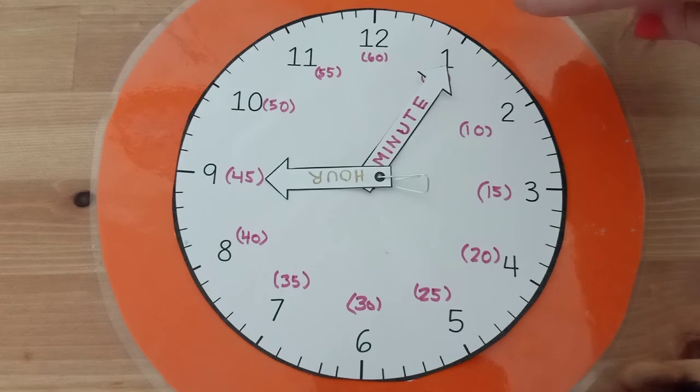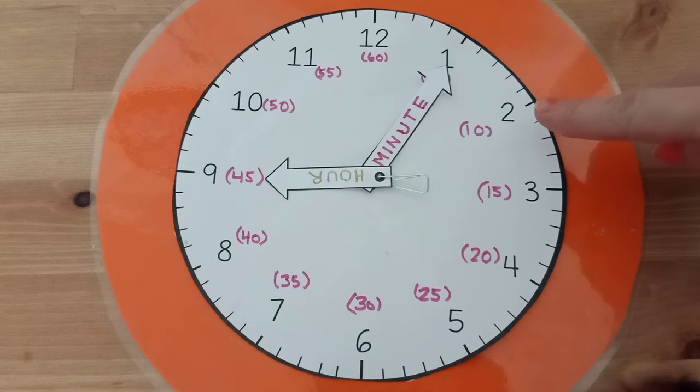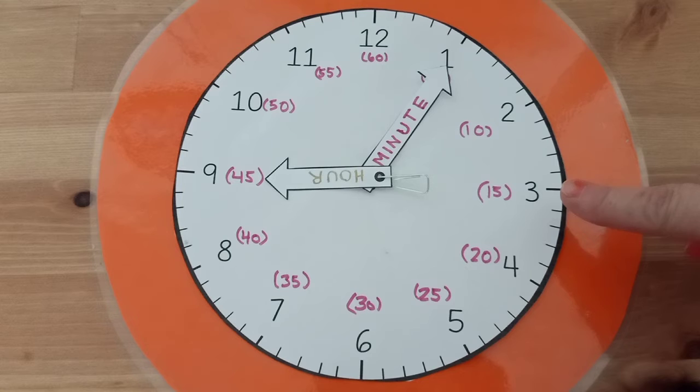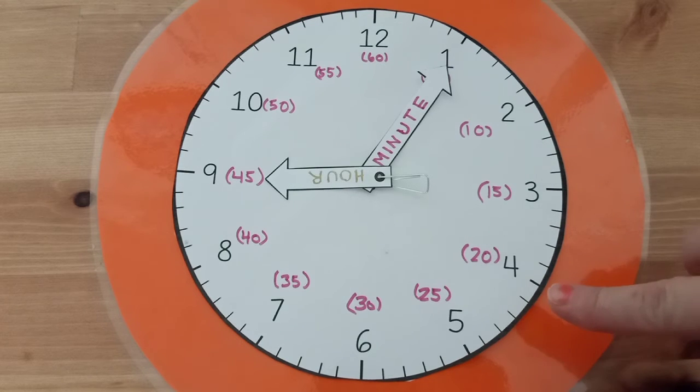So if we're at 9:05 or 5 past 9 and we jump forward 5 minutes, we're going to be at 10 past. Another 5 minutes, we're going to be at 15 minutes or quarter past the hour. And another 5 minutes, we're going to be at 20 past the hour. So if we move to 9:20, we've jumped 15 minutes into the future, or 15 minutes forward.